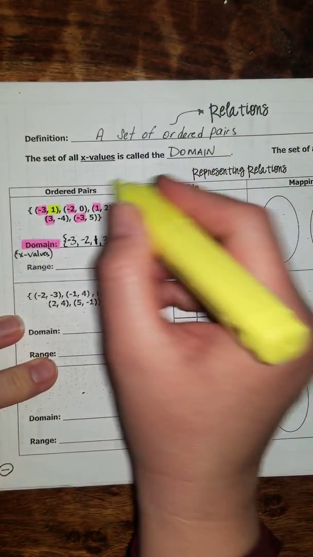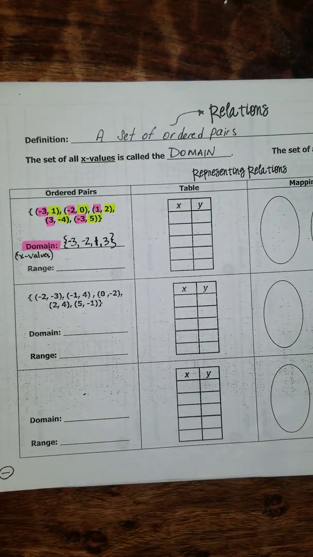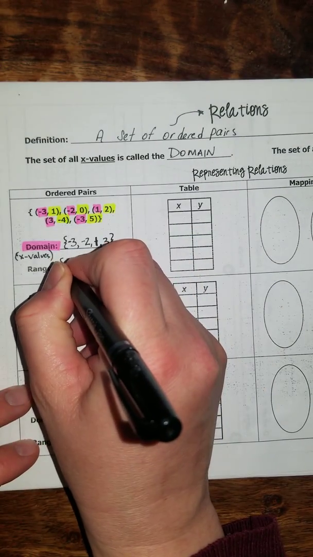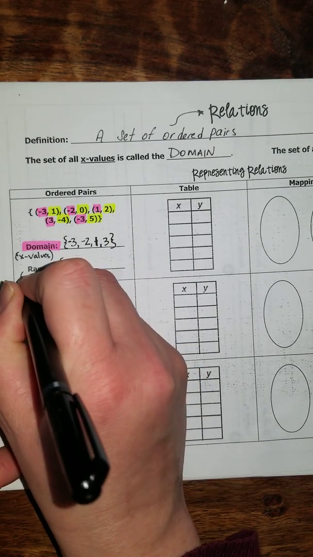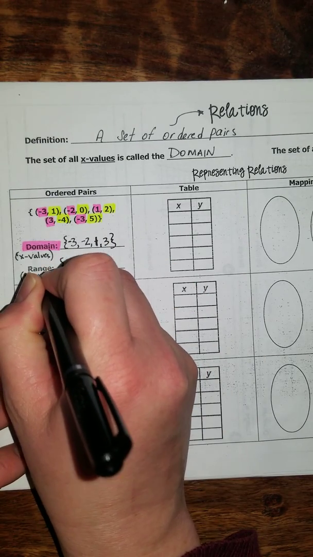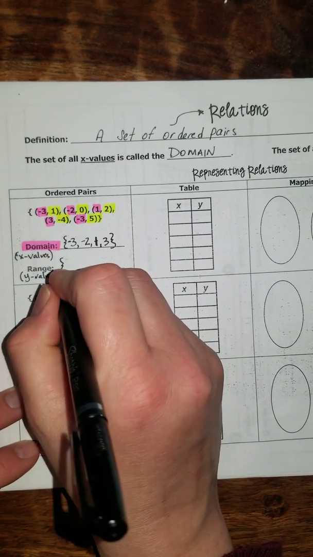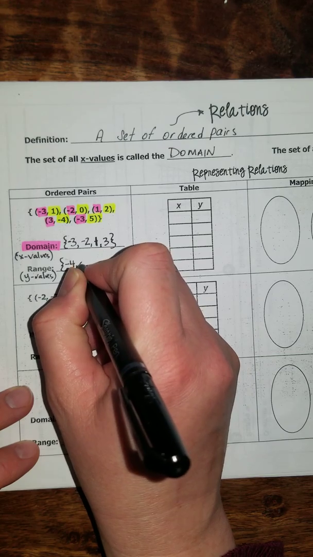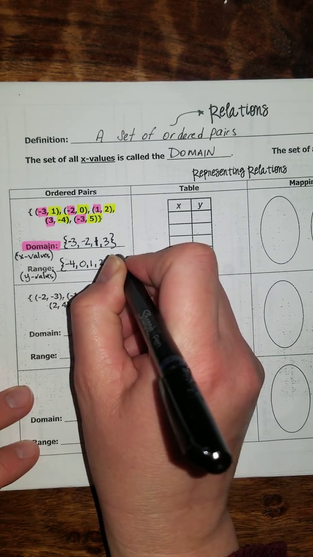So I have 1, 0, 2, -4, and 5. I'm going to put them in order, using the same little brackets to show the set of values. And again, the range is all the y values. So I have -4, 0, 1, 2, and 5.